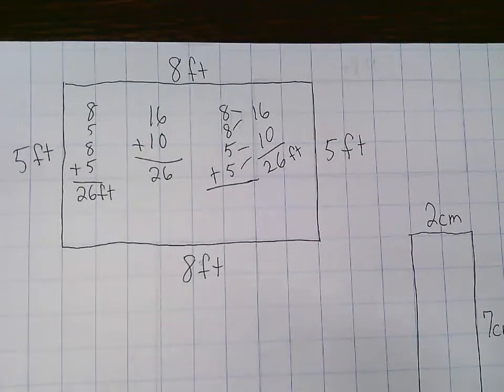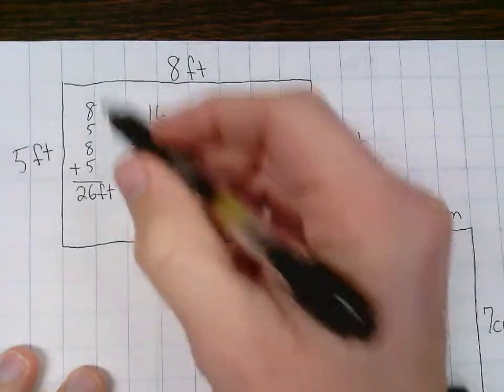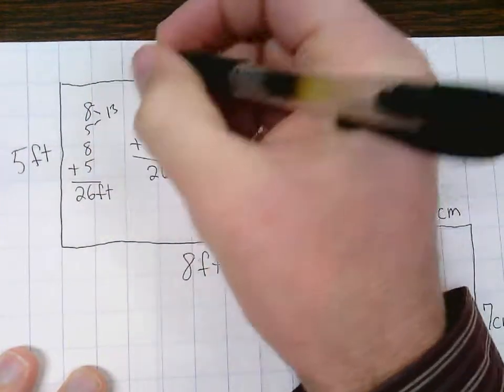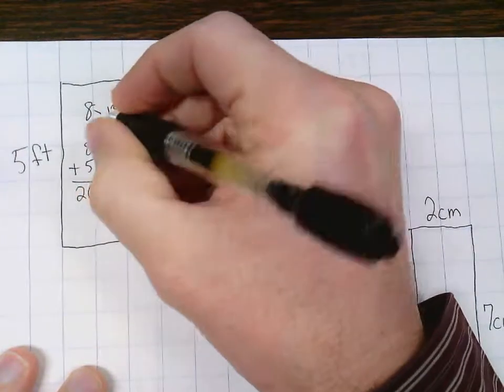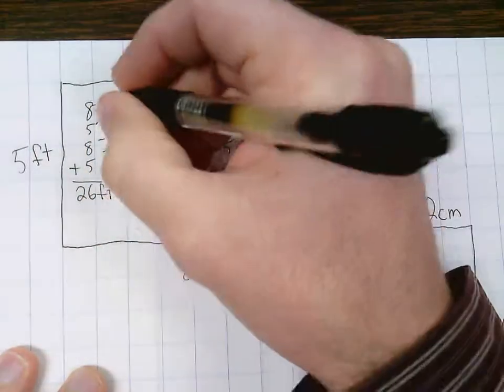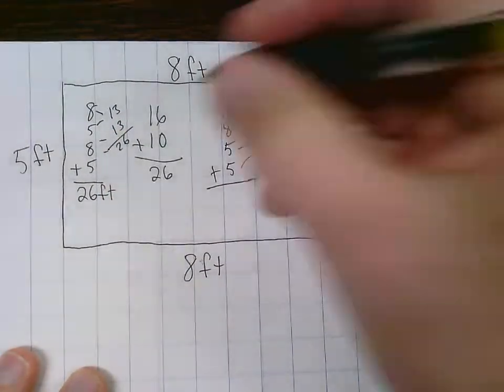And the same is true if I want to stagger it like that, like I did over there. So rather than just adding all these up straight down, I can do the same thing here. 8 plus 5 is 13, and 8 plus 5 is also 13, and I can add 13 plus 13. 3 plus 3 is 6, 1 plus 1 is 2, and my answer is once again 26.